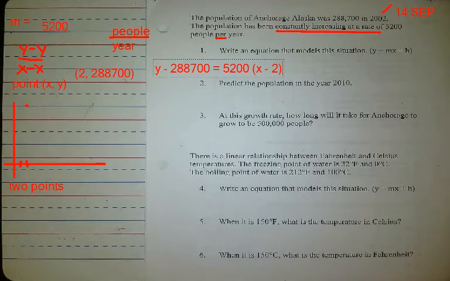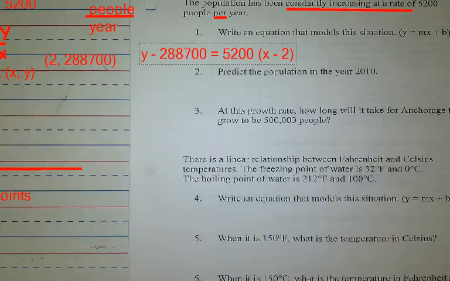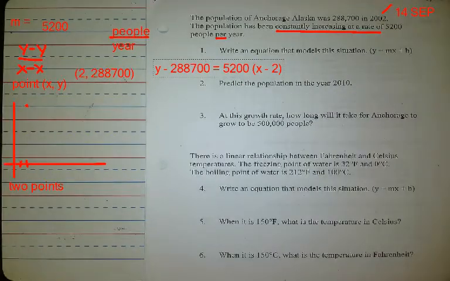And so I chose 2. It makes it lots easier than 2002. Can you imagine 5,200 times 2002? Yeah, that would be too big. Right? So what am I supposed to do? I need to multiply this, and then I need to add the 288,000 to the other side.